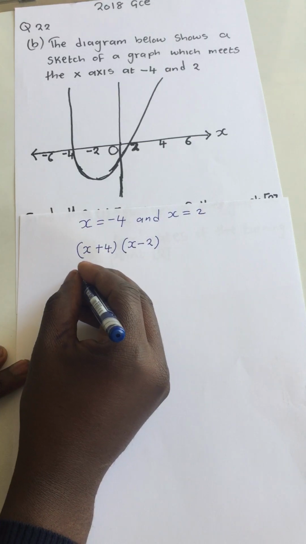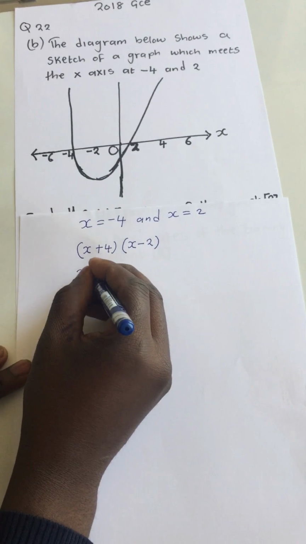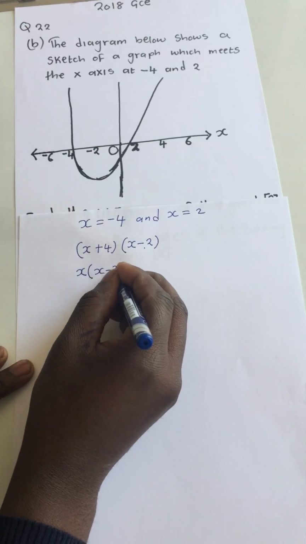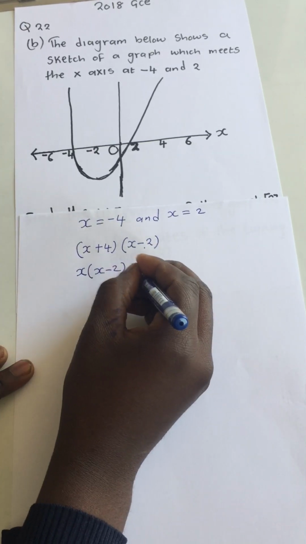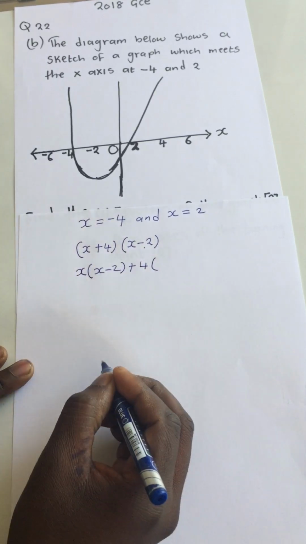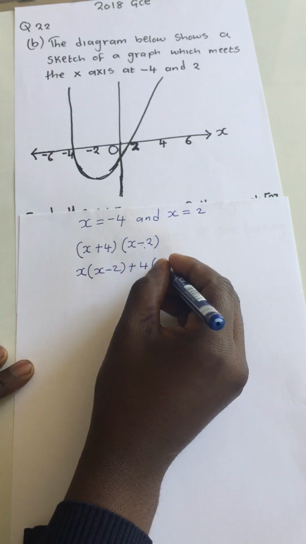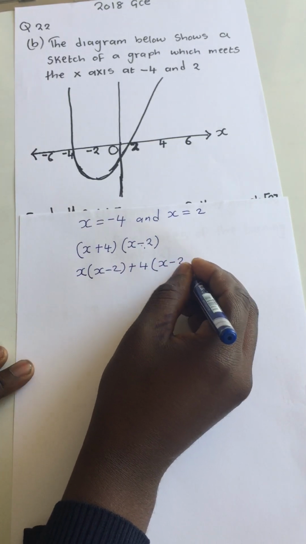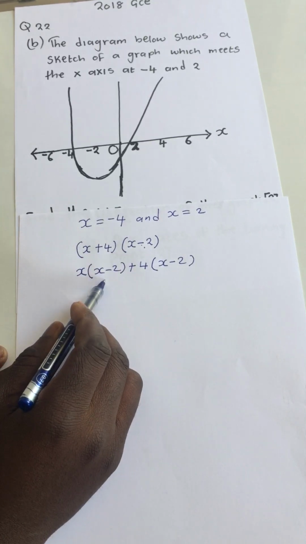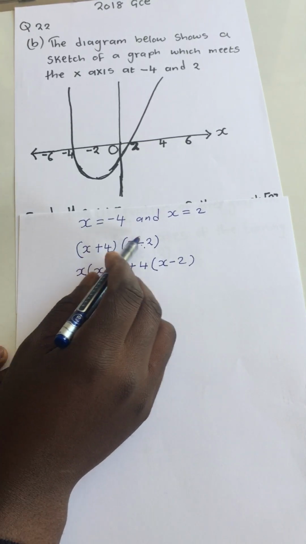So how do you do that? You remove x outside, you open, you get this one, which is x -2. You say plus 4 there. You open again, you get the same one, which is x -2. In other words, you say x multiplied by this, plus 4 multiplied by the same.